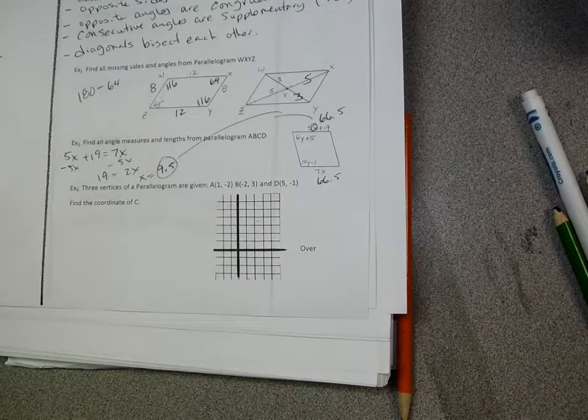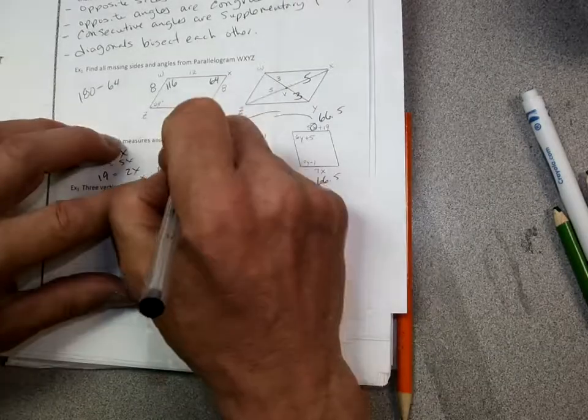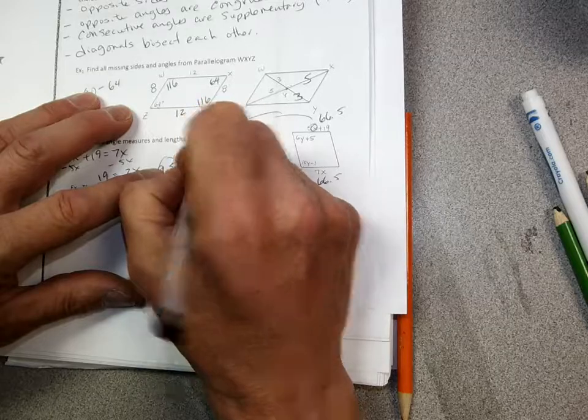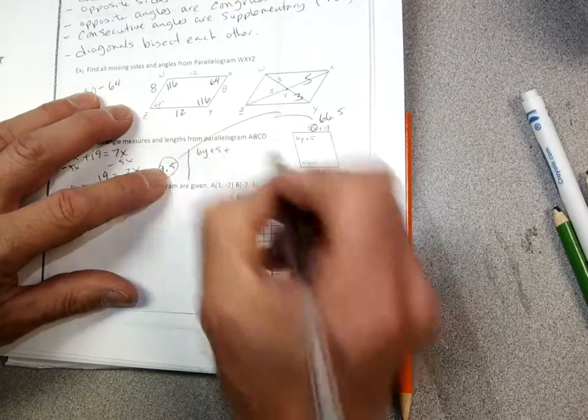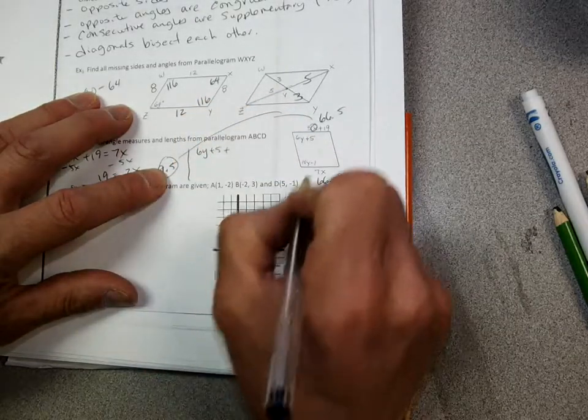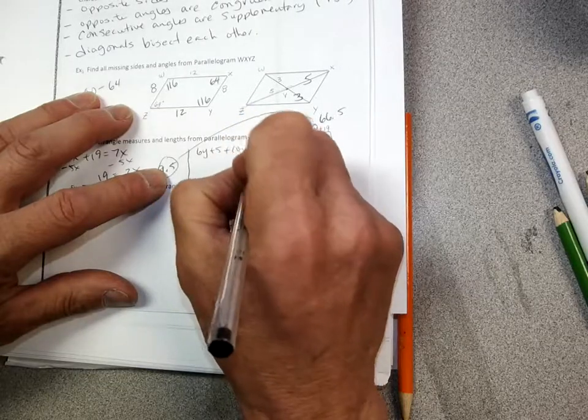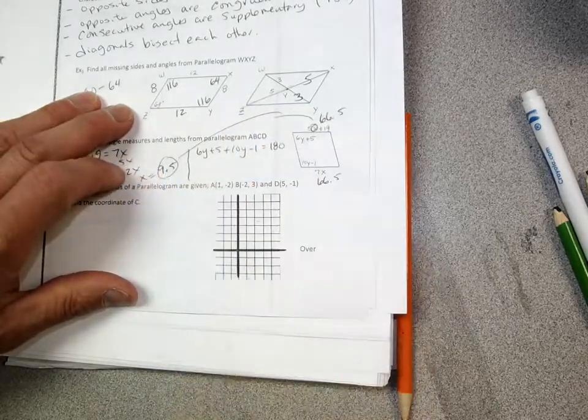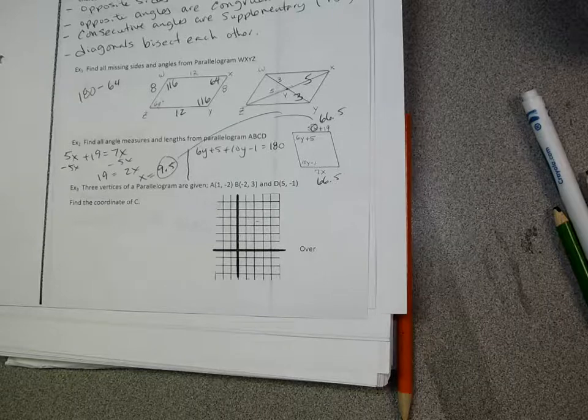Now the angles are not equal. They don't even look equal, do they? But they add up to 180. So I'm just going to take my 6y plus 5 plus my 10y minus 1 and set it equal to 180 because they're supplementary. They add up to 180 degrees. They're not equal. They don't even look equal, but they do add up to 180.